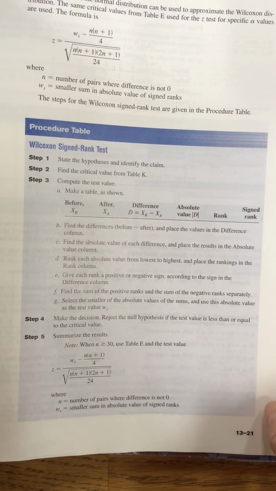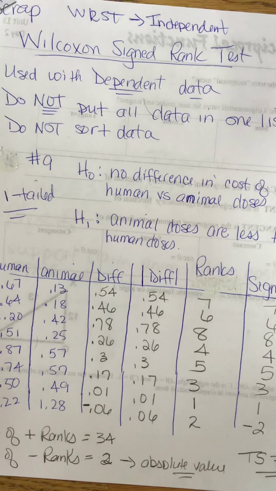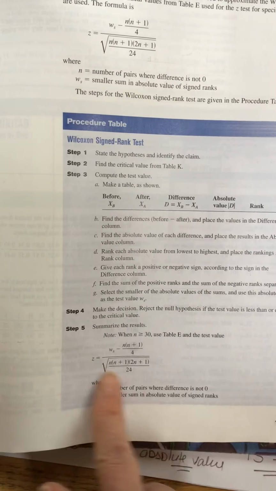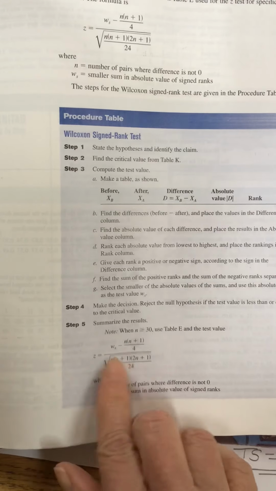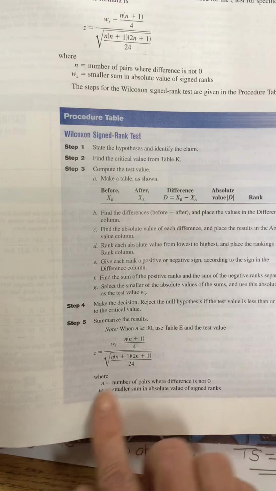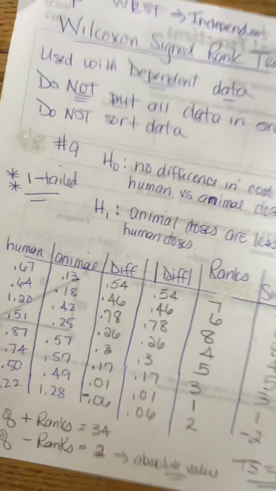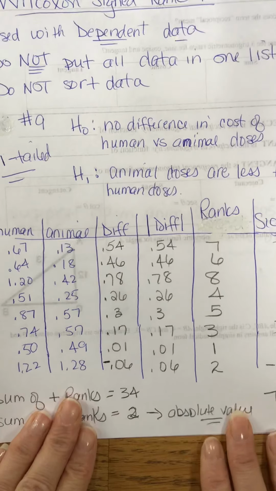It may give you a little too much information. At the bottom, you do not need to use this formula. It's just there as an added little note. You don't need that formula to find the critical value or the test statistic. I'll go through, it's all very easy.